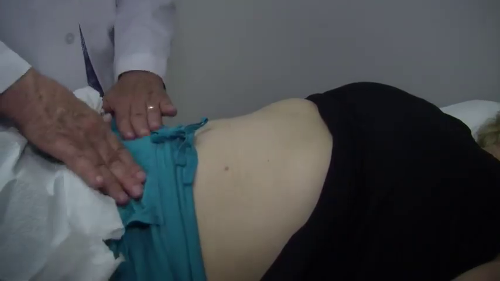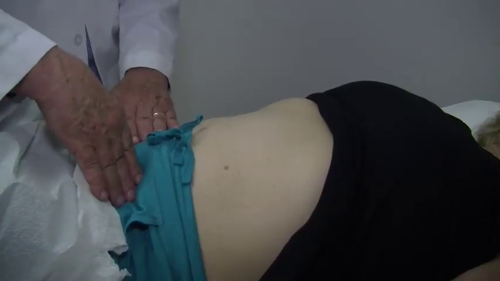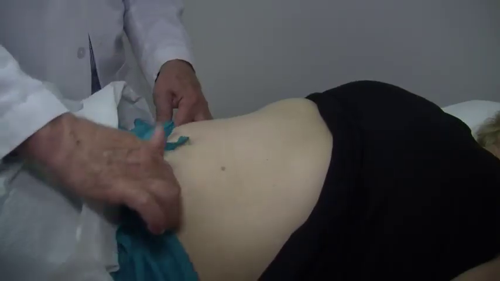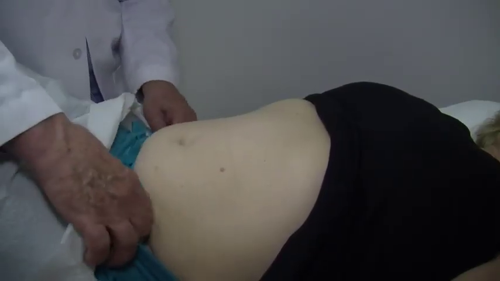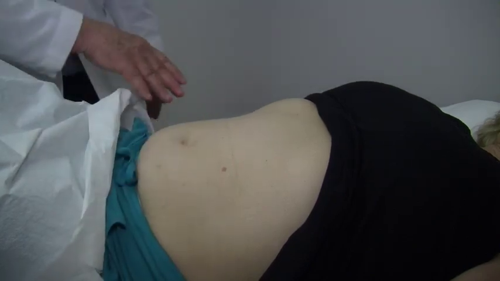Well, I can't do an abdominal exam for your lower quadrants. I can't do it too close. It's not proper. So the first thing I have to do is I have to pull that down enough to expose that lower quadrant, both lower quadrants. So that's an important step.